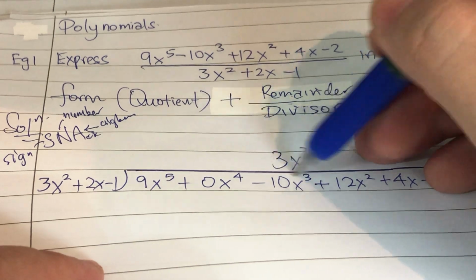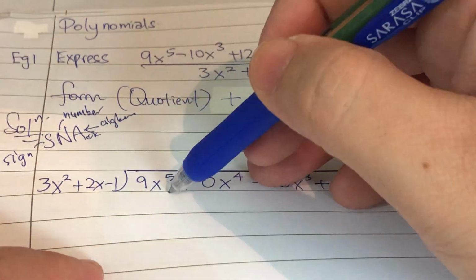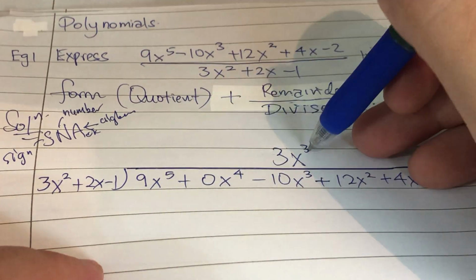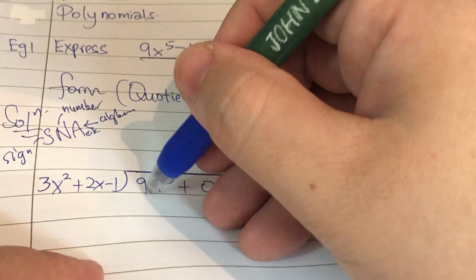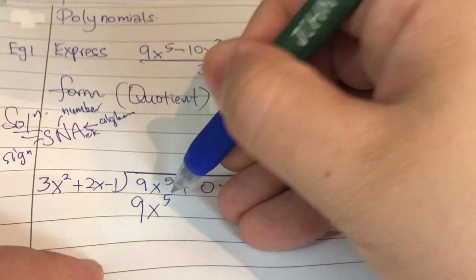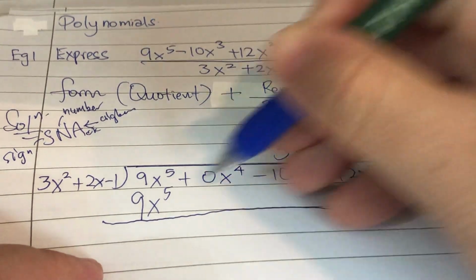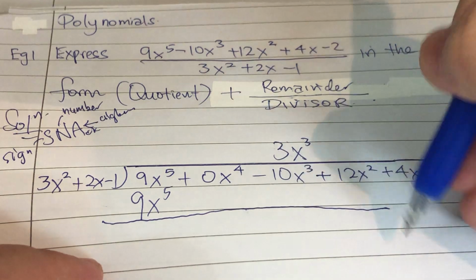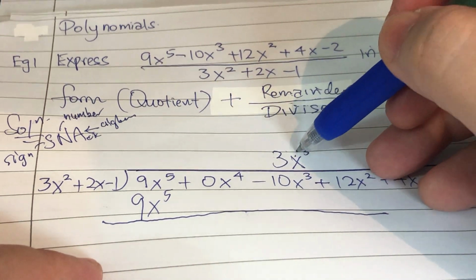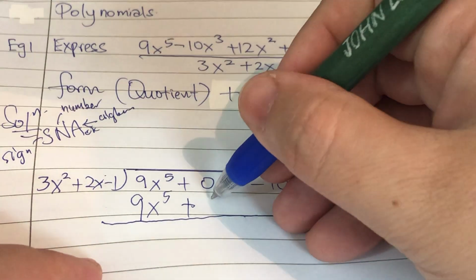Once we have determined what to multiply this first term by to get this first term, we can use the rainbow method: this times this, this times this. The whole idea is to later minus this off, and then we slowly get rid of them all. Divide and conquer. So now we go to the second one. It will be plus 6x cubed.